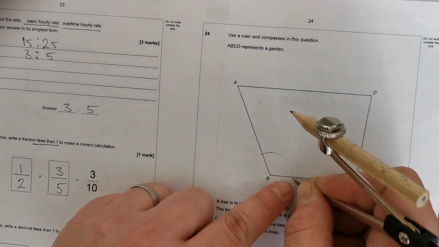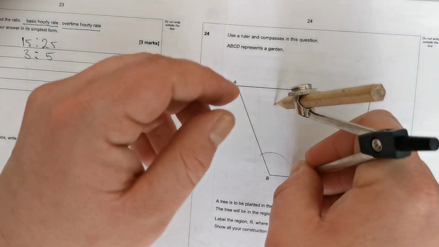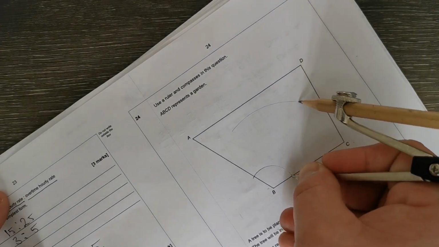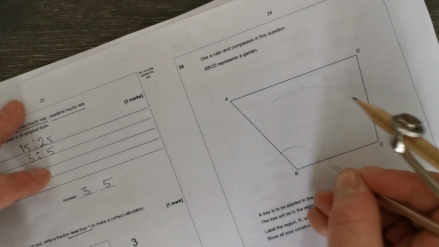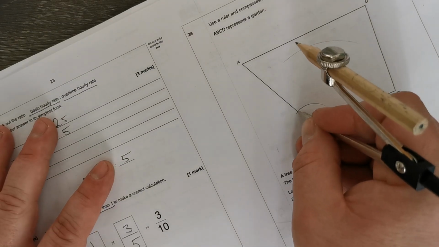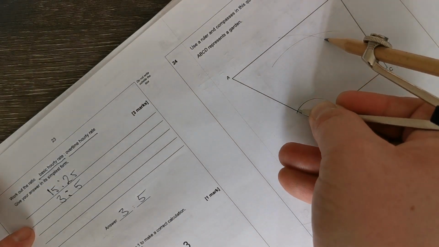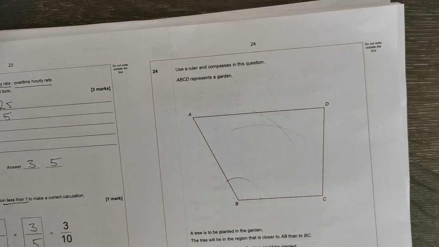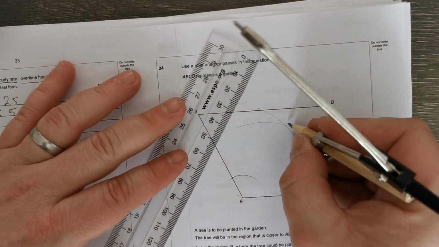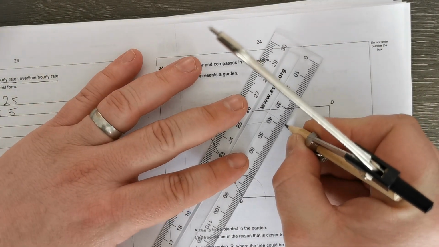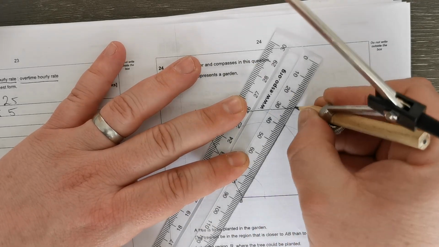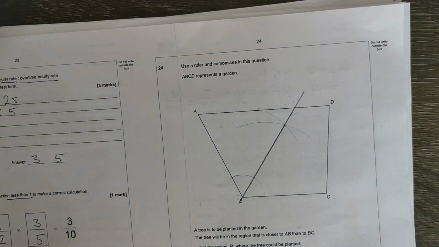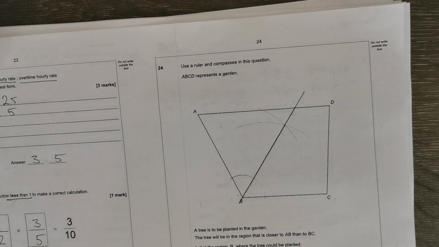And from each point where I've crossed over on my first arc, I'm going to draw another arc. So one from that first crossover there, and then I'm going to do one from this crossover here. And then where they've crossed over, X is marking the spot for us. So I'm just going to draw a straight line from my corner through where they've crossed over. So I've bisected that angle.